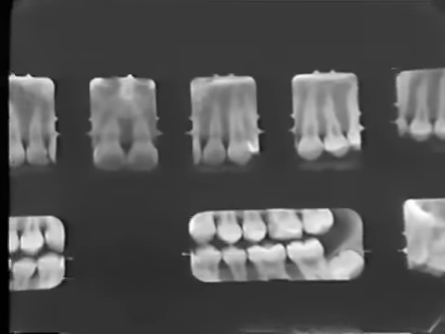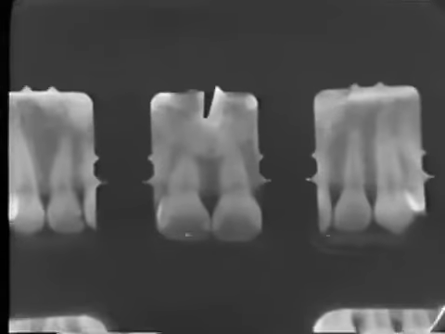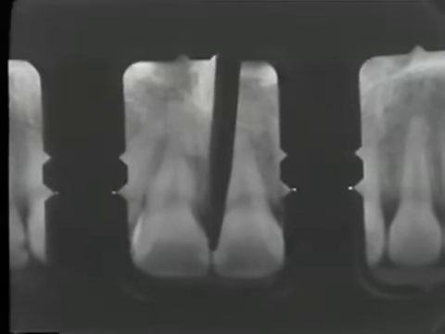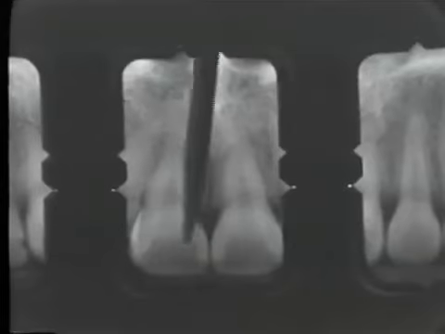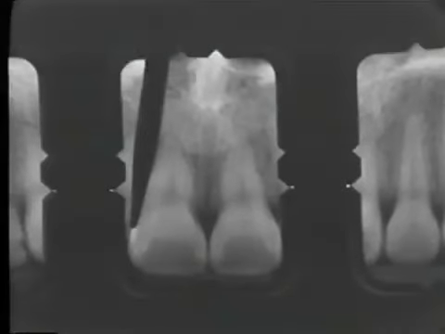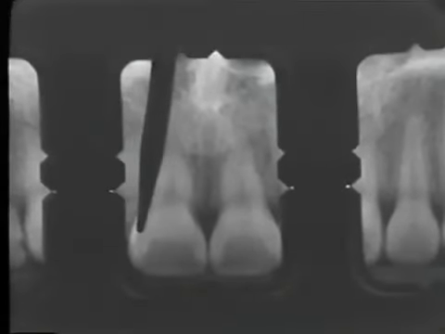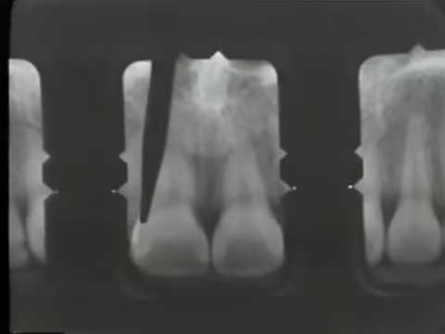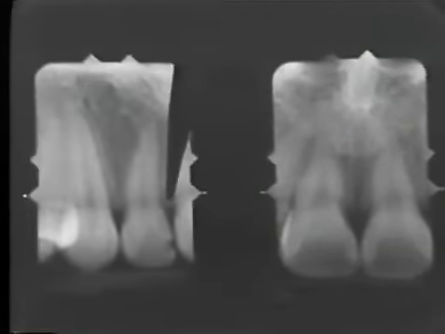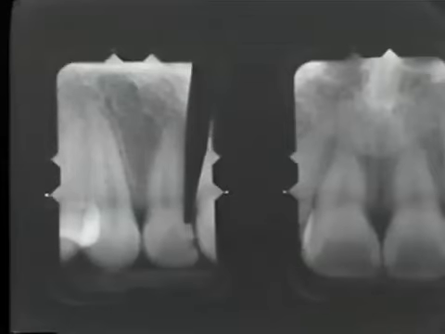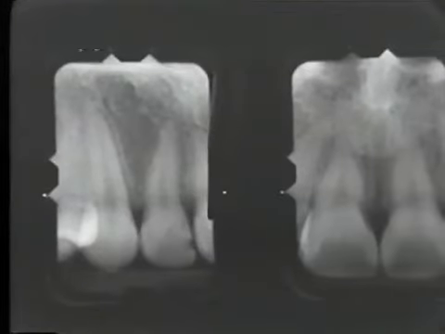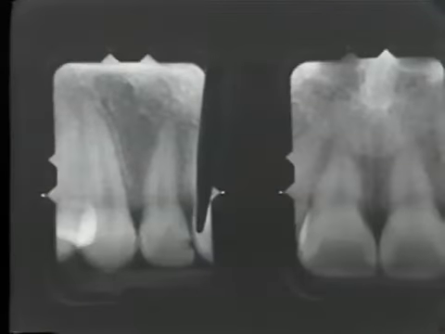Now, going back to the center illustration, we will endeavor to open the mesial contact between the 2 centrals, and perhaps the distal contact will be overlapped. The distal of the central will be overlapped onto the mesial of the lateral. So in the next radiograph, we strive to open the mesial contact between the lateral and the central, thus showing the distal surface of the central, which we may have missed on the previous picture.